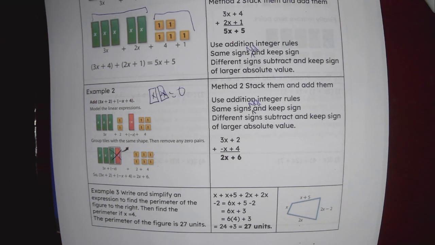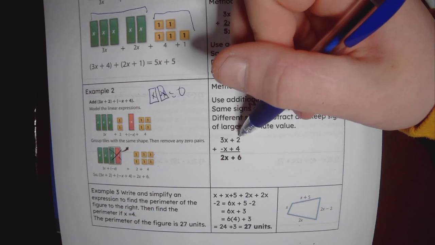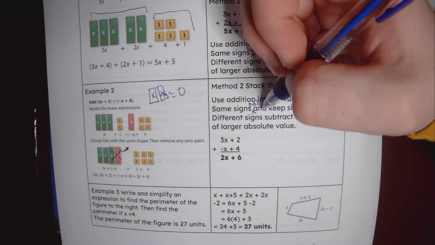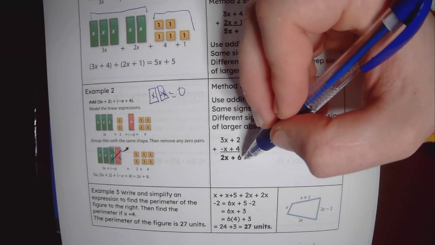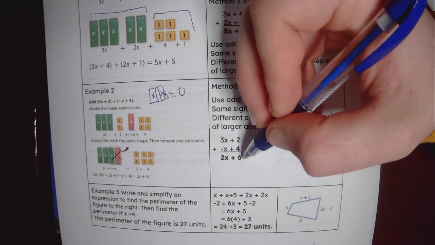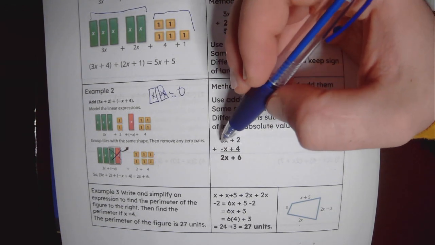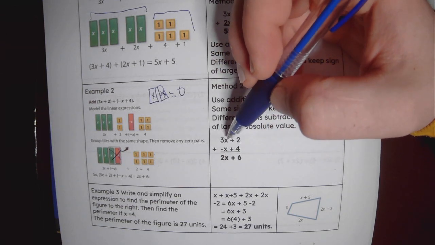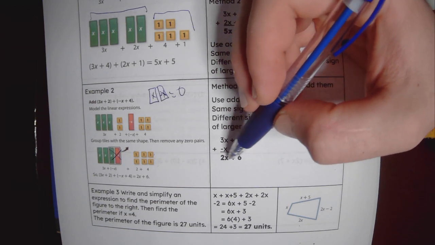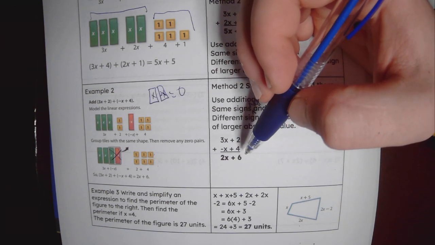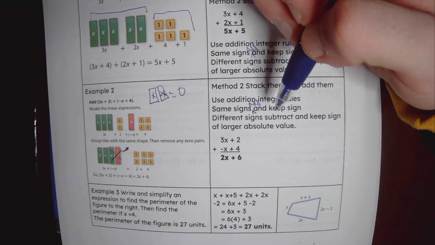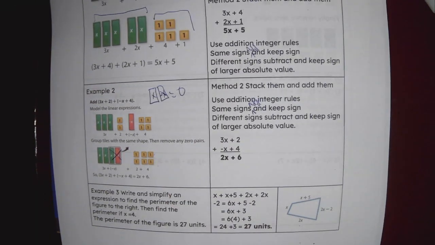Now, I could just stack them, okay? 3x plus 2, -x plus 4. Same signs, add and keep sign, so 2 plus 4, both are positive, so just add: 6. 3x plus -1x, they're different signs, so subtract: 3 minus 1 is 2. Since 3 is further away from 0, it's positive 2, so 2x plus 6 is my final answer. You can use whichever method you would prefer, as long as you show your work. Okay?